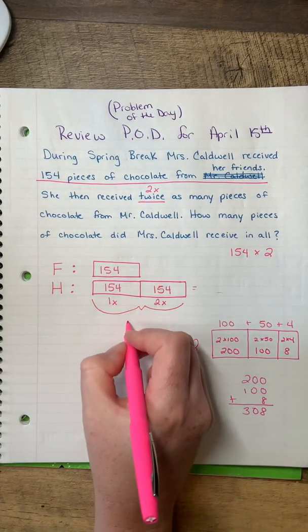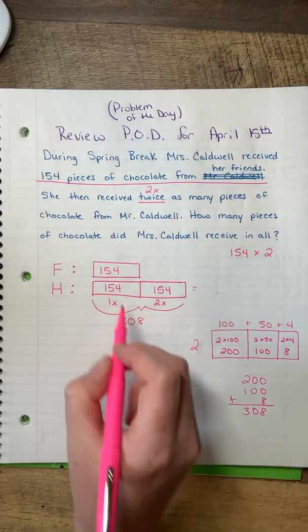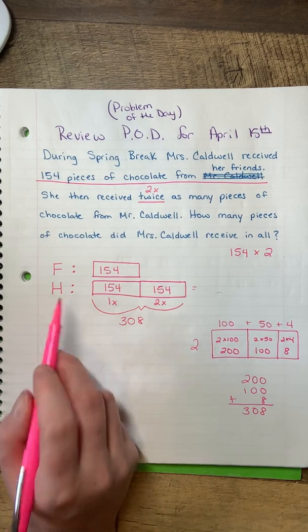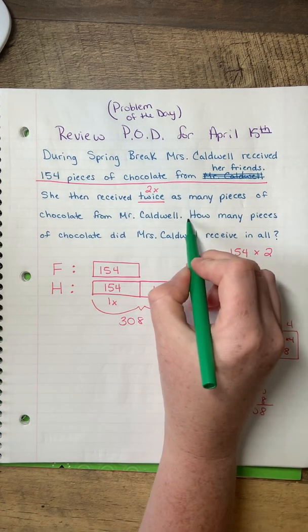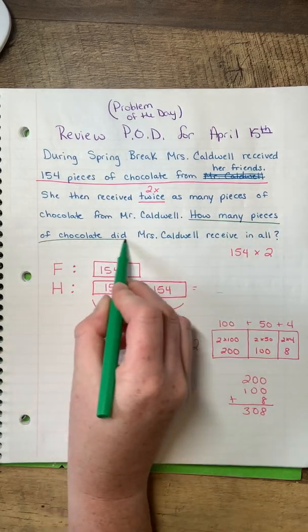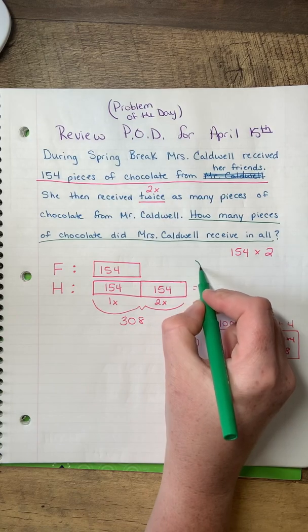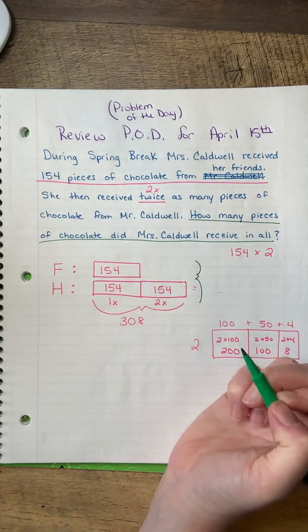And a lot of you guys gave me the answer of 308 pieces of chocolate. But that is how much her husband gave her. And that was not what the question was asking. The question asked, how many pieces of chocolate did Mrs. Caldwell receive in all? You have to take into account all of her chocolate.